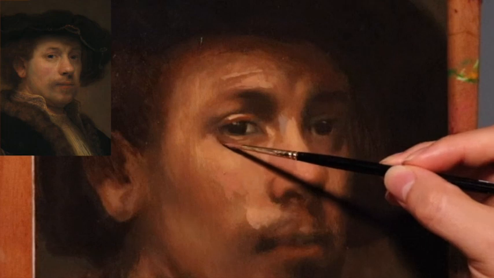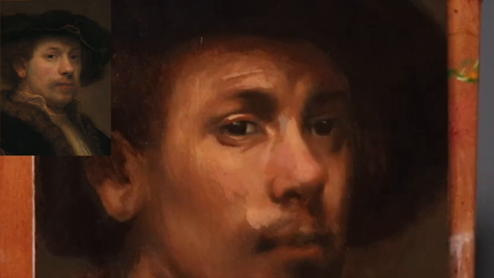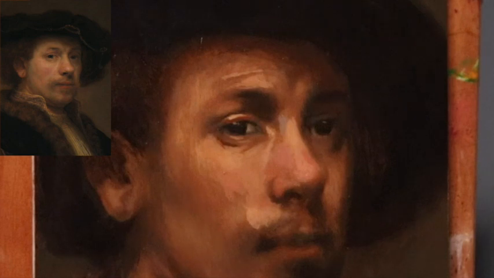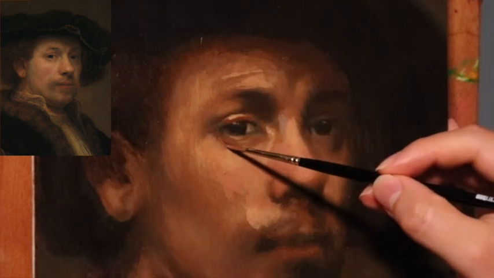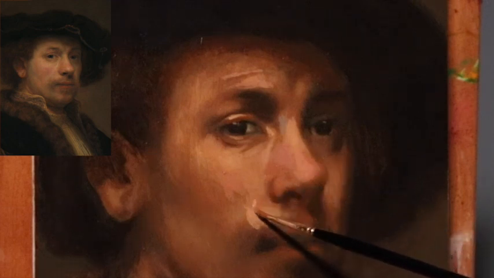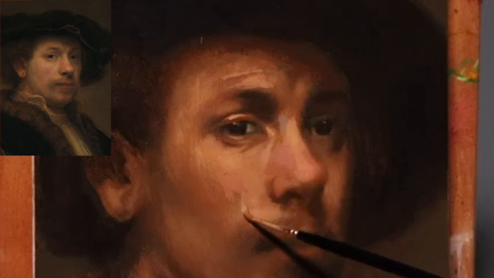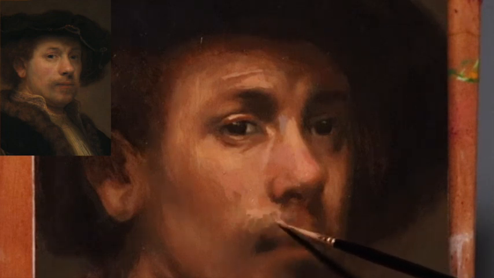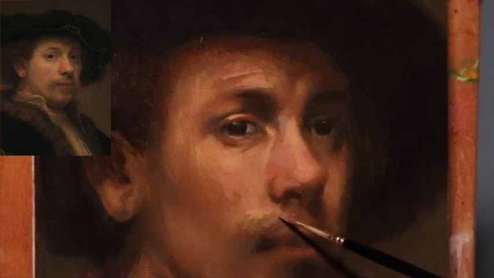So now I'm going into the greenish. Some more greenish for the facial hair.